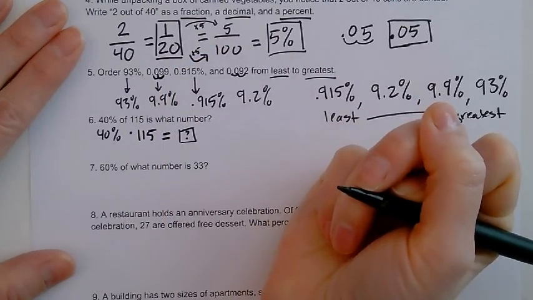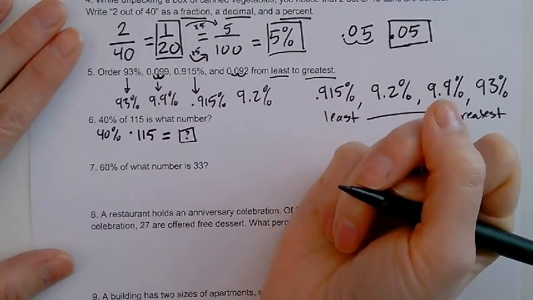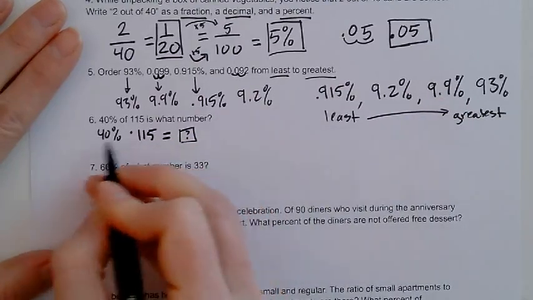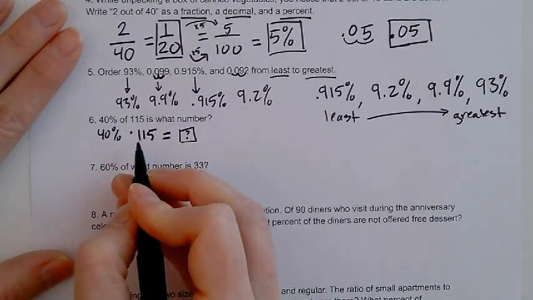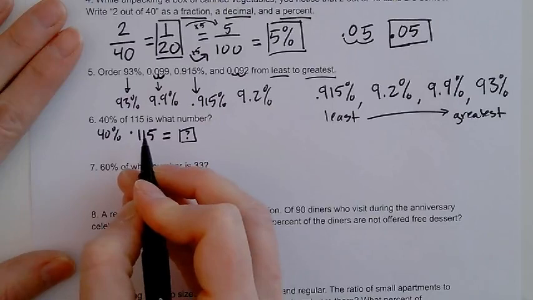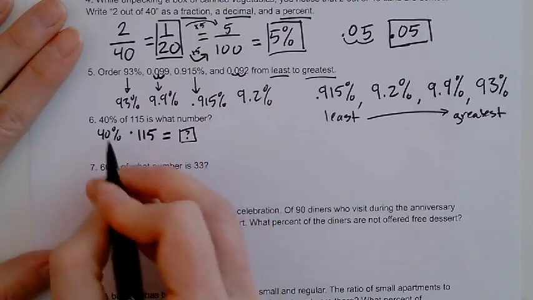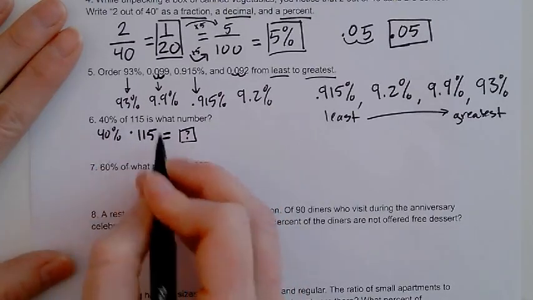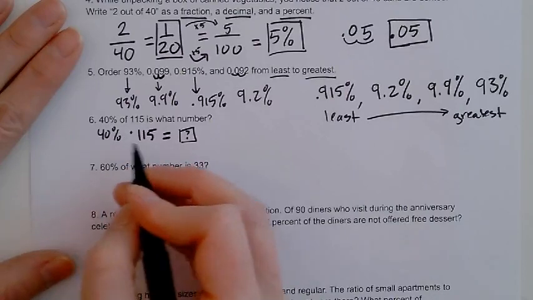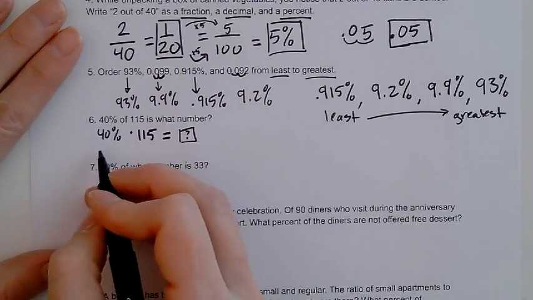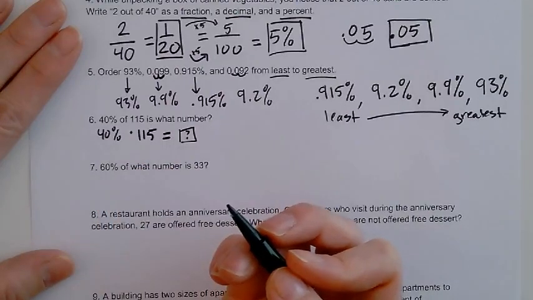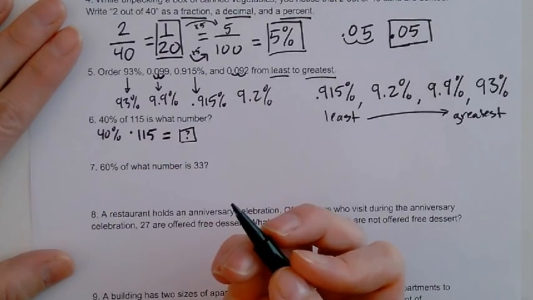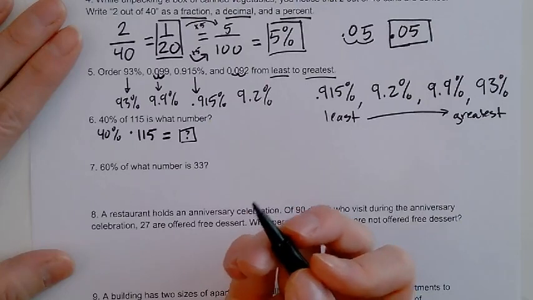I don't know yet. That's what you're going to find. Can I multiply? Yeah, because I have both these numbers. There's no mystery here. This is just a normal everyday problem. I can either choose to make this a decimal or a fraction. I'm going to go with decimal this time. That makes my life easier.